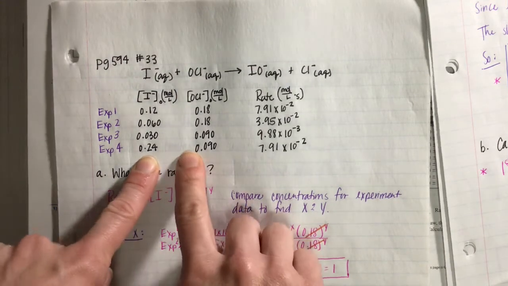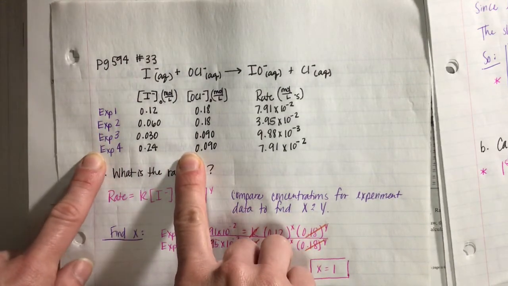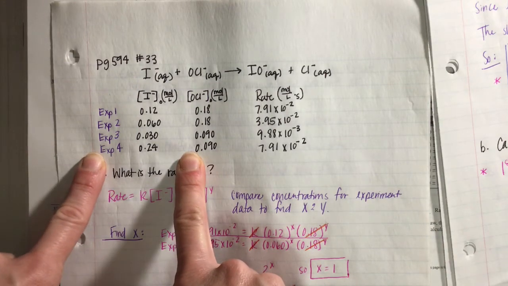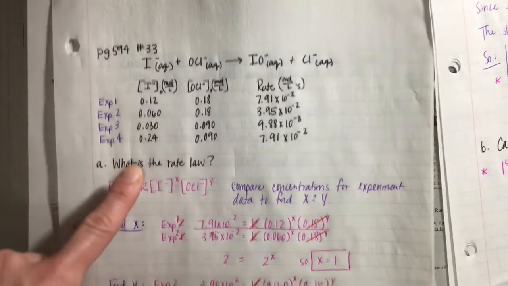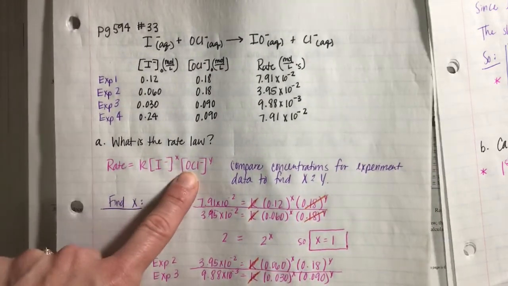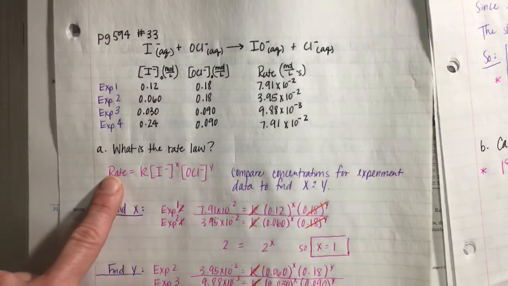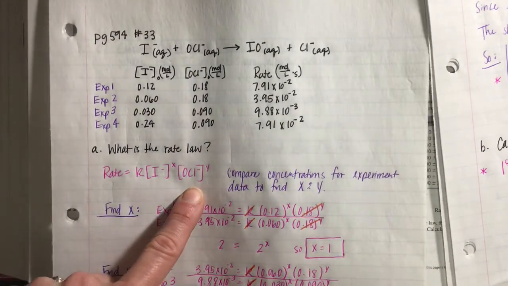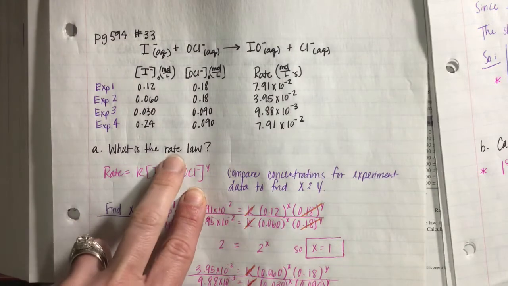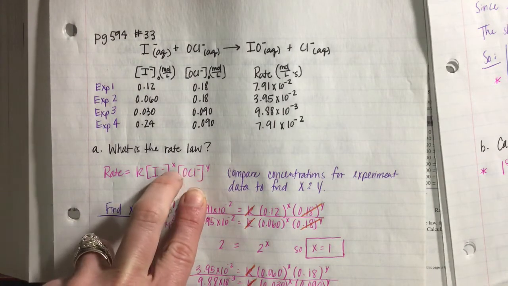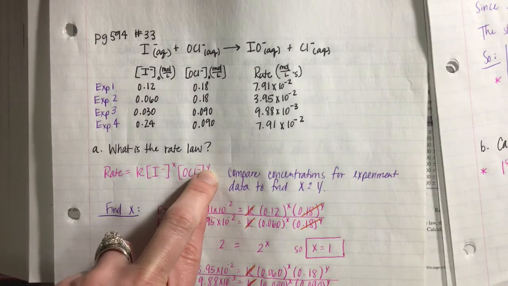Each of these is denoted by an actual experiment, and I wrote those in so that we could refer to them really quickly. For a rate law, this is a very standard form: rate is always going to be equal to your K value and then the concentrations of your reactants. When we calculate a rate law, we are trying to figure out the order of these reactants. What's this exponent X and what's this exponent Y?